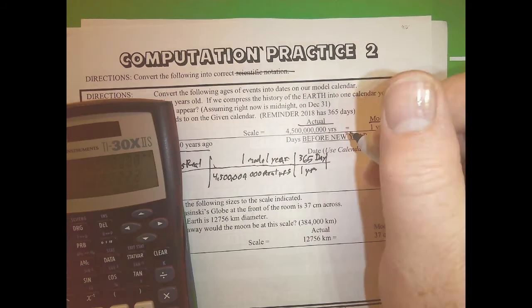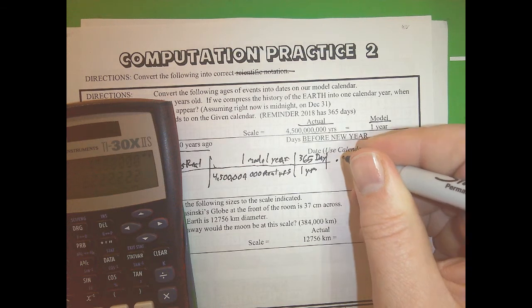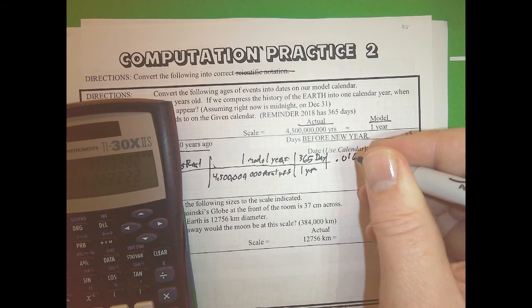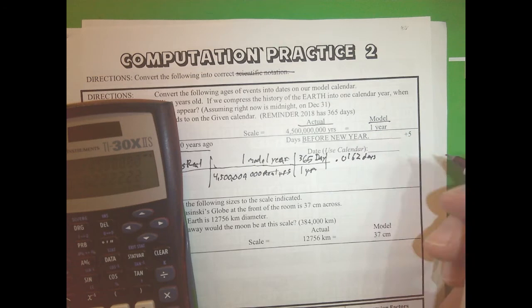That would give us 0.0162 days. Well, that's awfully small.